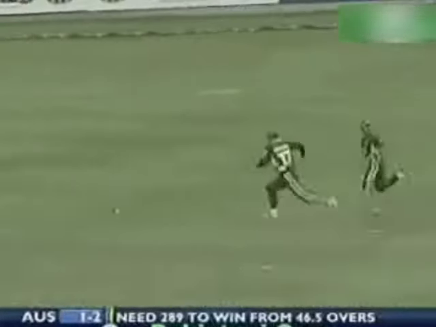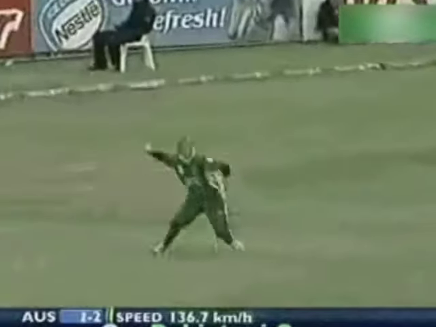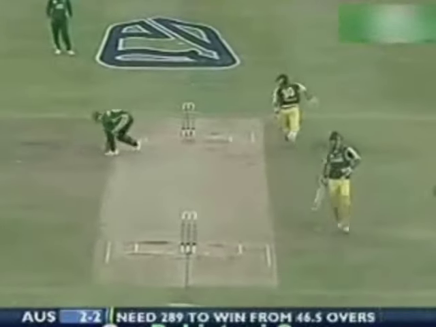That's a good shot. Little brace for 2. He's a wonderful timer of the cricket ball. He's awesome to left-handers.